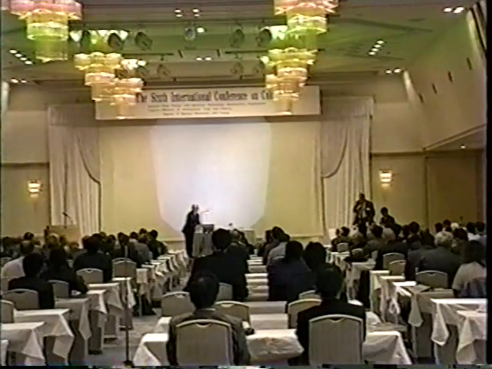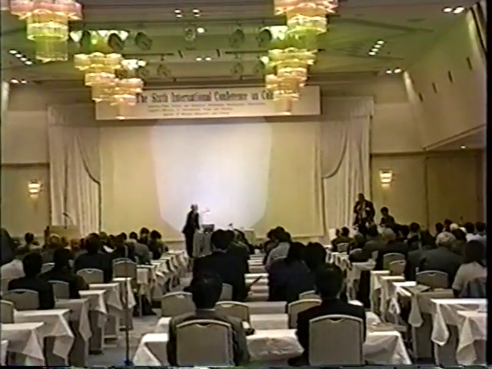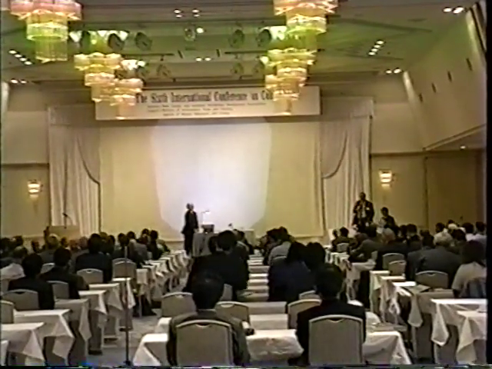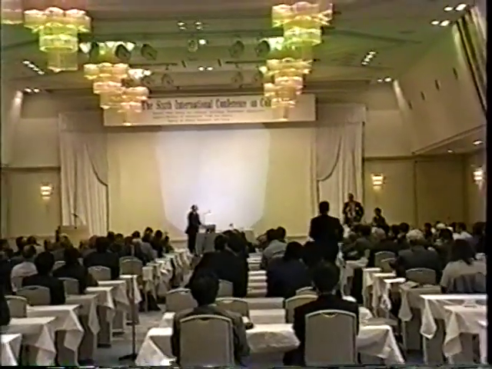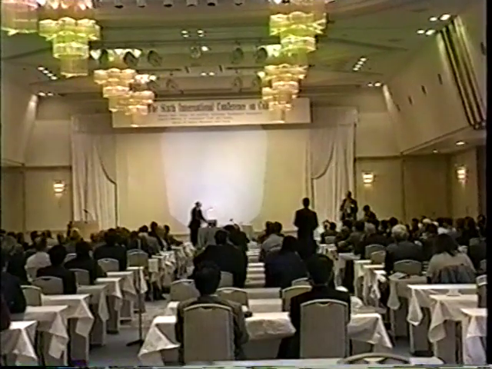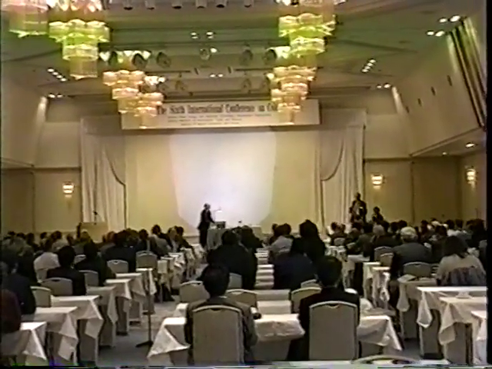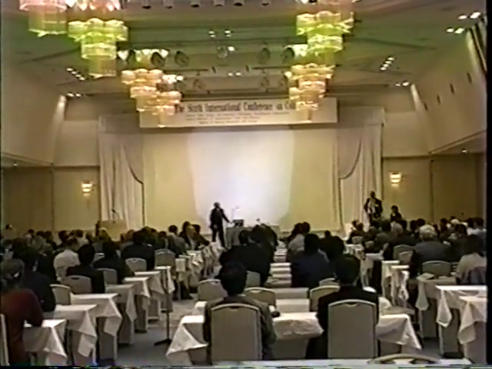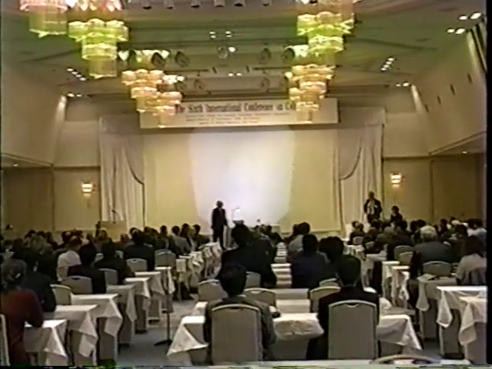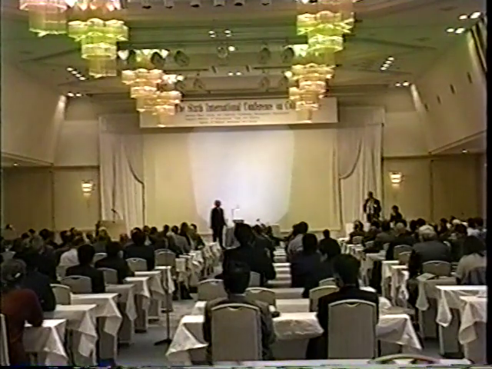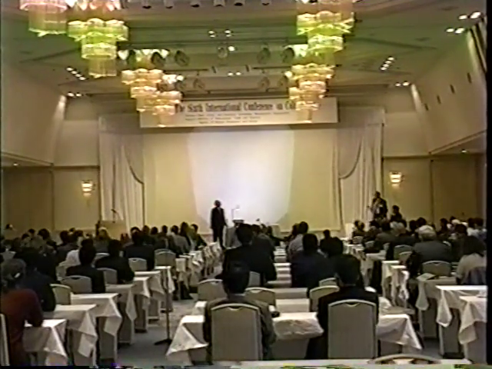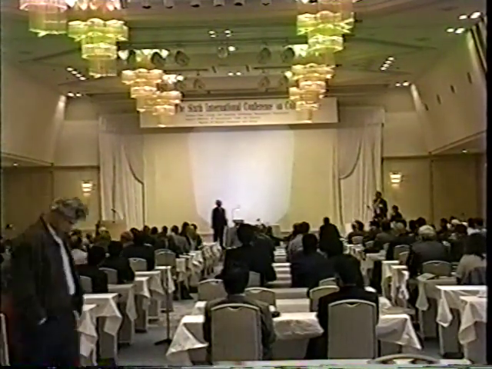So, the paper is open for discussion. One of the most interesting points about the platinum-palladium experiment was observing life after death. Did you observe life after death? No, we didn't observe life after death.